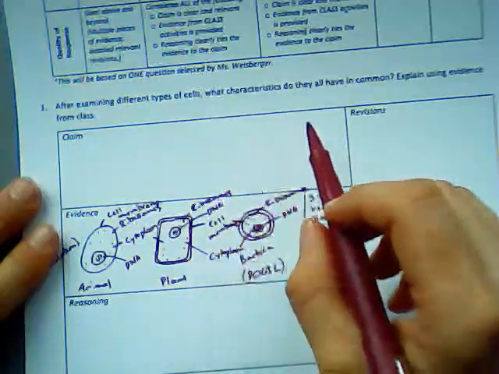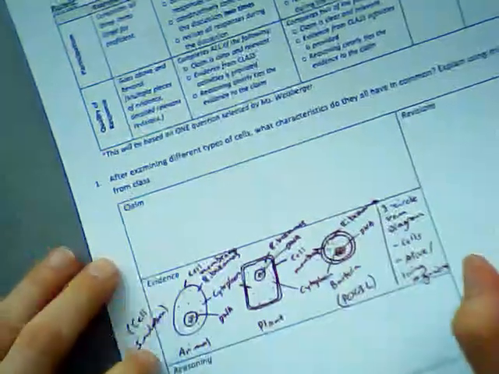So it says, examining what characteristics they all have in common. I'm going to tilt because that's how I write.